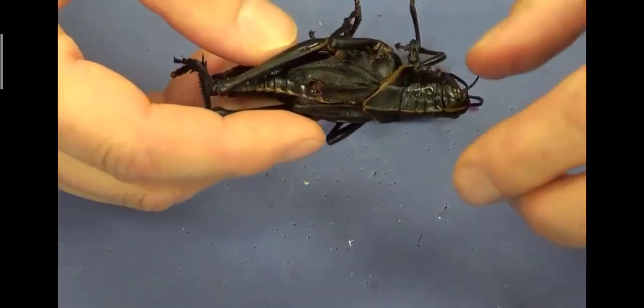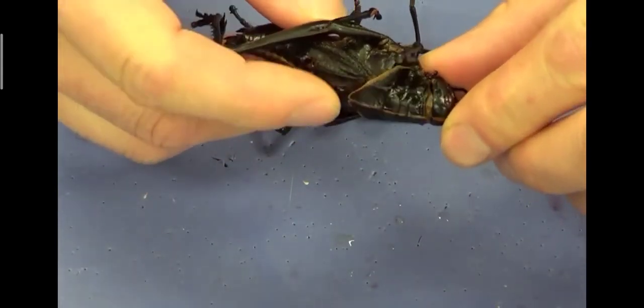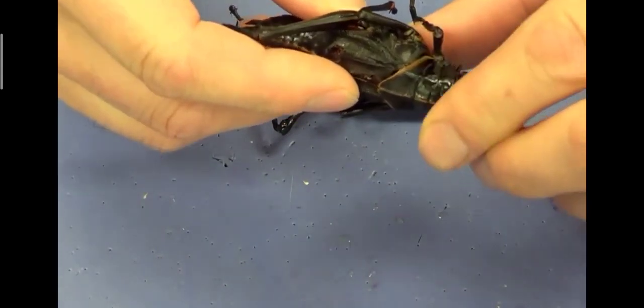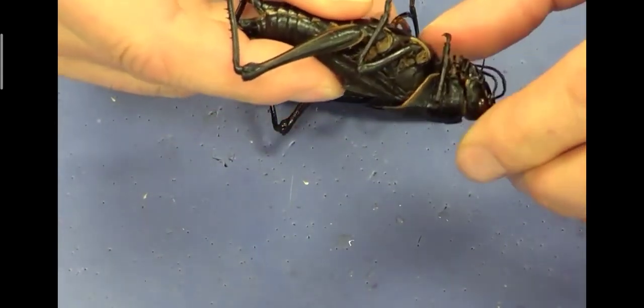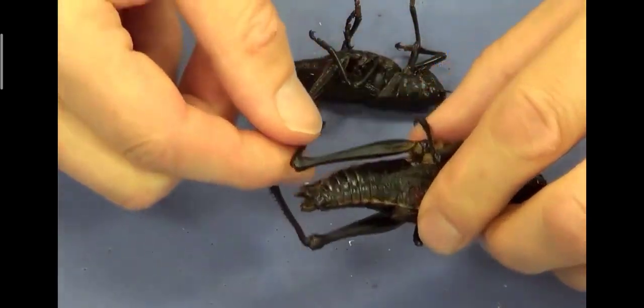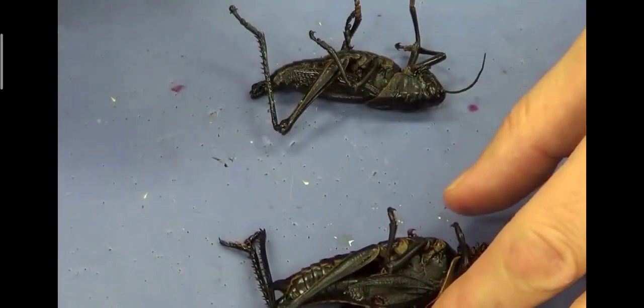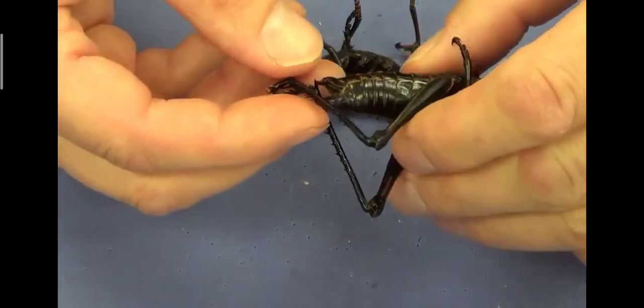Okay, now you can see that the body of the grasshopper is segmented. Now this segment is termed the head, the middle one is termed the thorax, and the last one is termed the abdomen. Okay, now these legs you can see. Okay, now you can take it apart for dissection.